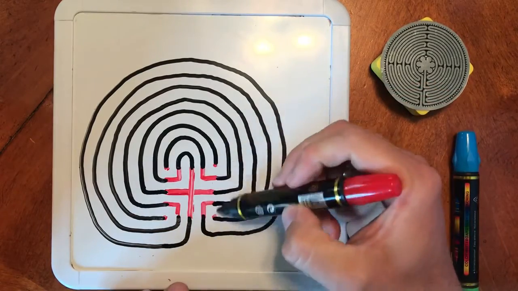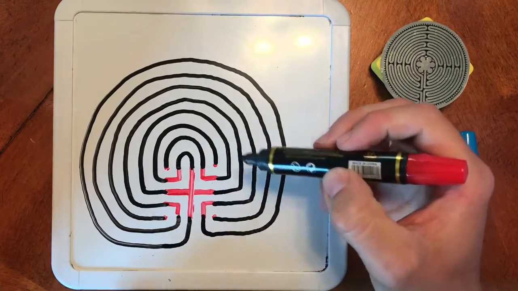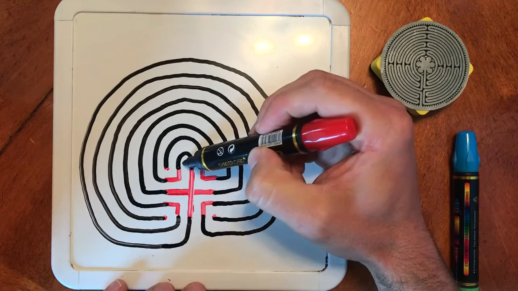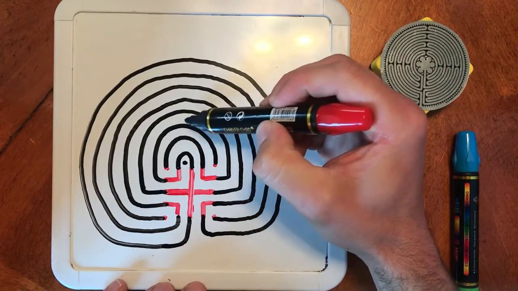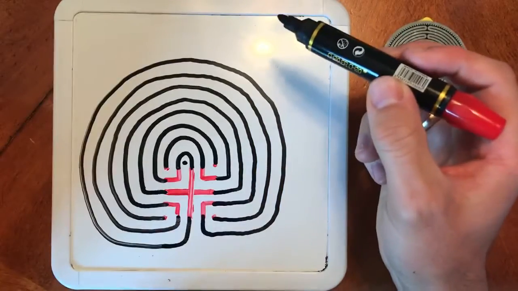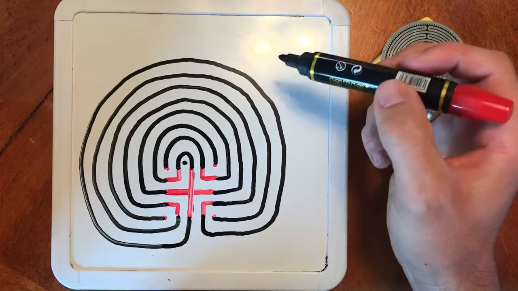You can see the seed pattern is in red, and then I connected the seed pattern with the black lines, and this creates a 7-circuit labyrinth where if you stand in the center, there are 1, 2, 3, 4, 5, 6, 7 pathways that surround it. So you have just drawn the oldest labyrinth that we know of.